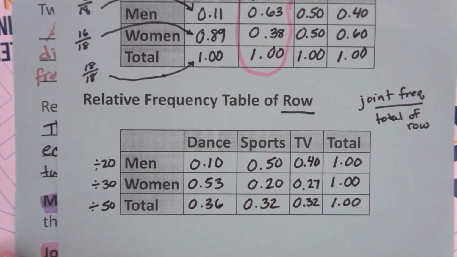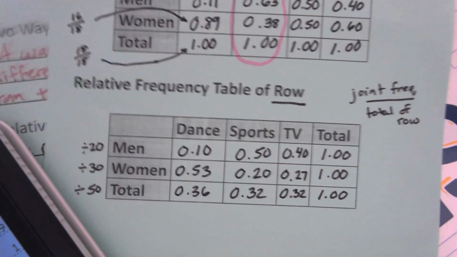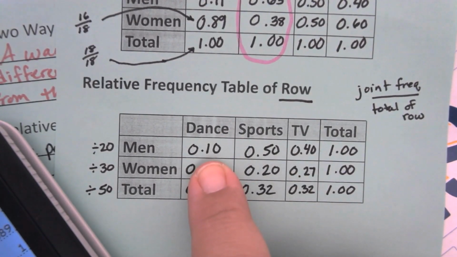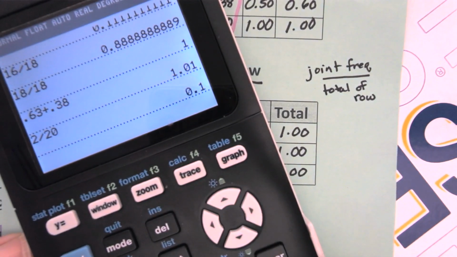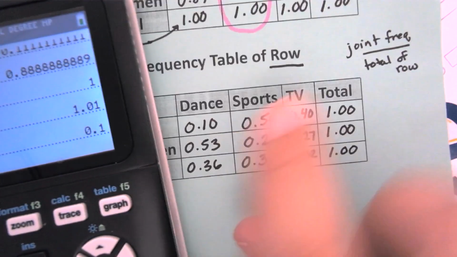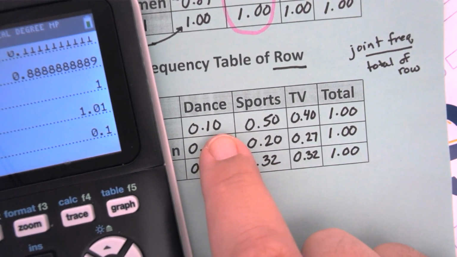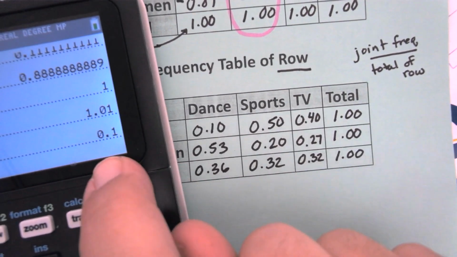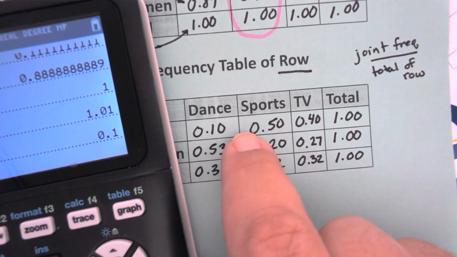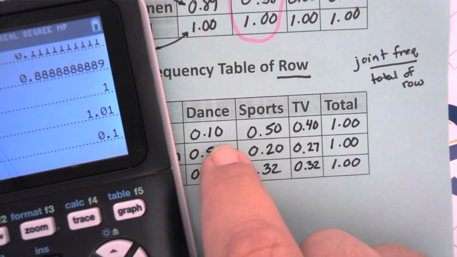I do want to also point something out that I haven't been mentioning that I've been doing. Like for the first one, if you do 2 divided by 20 in the calculator, you get 0.1. But notice I'm writing 0.10. So you want to get in the habit of making your answers to 2 decimal places. It's the most commonly used format for your answers. It's the hundredths place. And if it comes out in your calculator as 0.1, we want to write 0.10 so we remember it's 10 out of 100, not 1 out of 100. So that's 10%, not 1%.